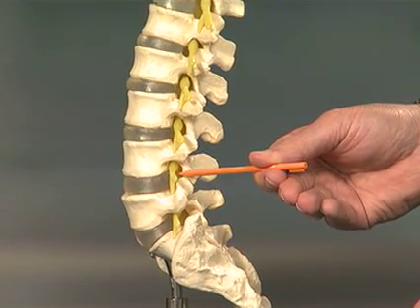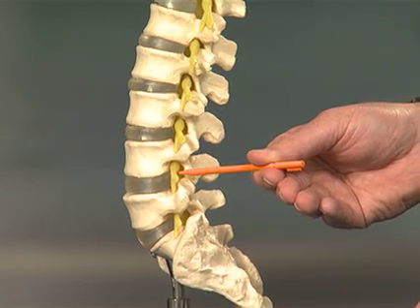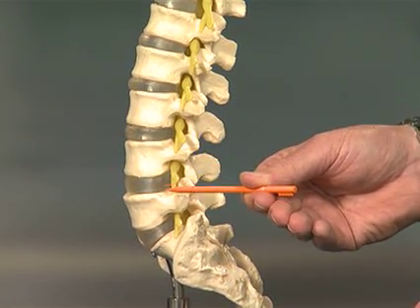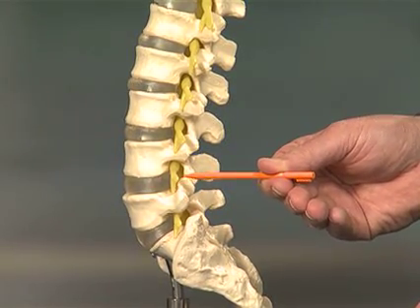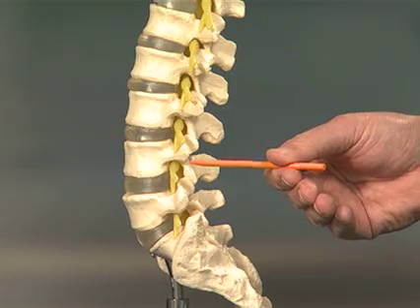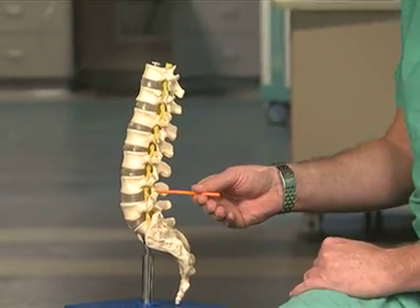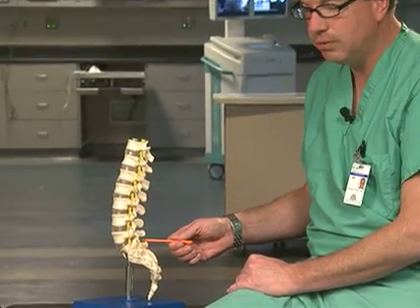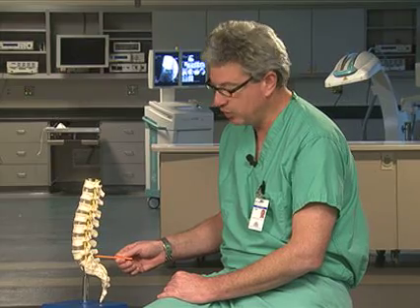We confirm our needle placement and then inject our active ingredient to surround the specific nerve root we're interested in. That procedure is called a transforaminal epidural steroid injection. The midline injection we call a translaminar epidural steroid injection.